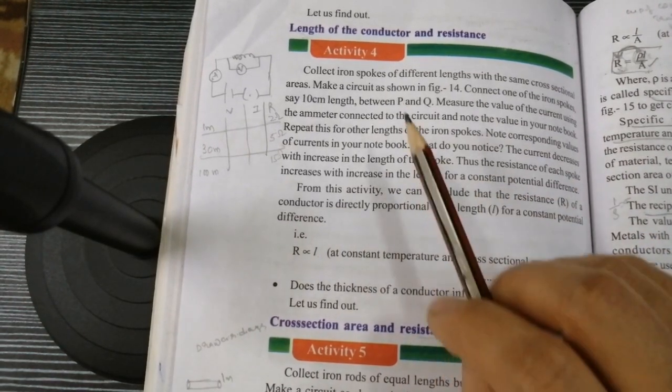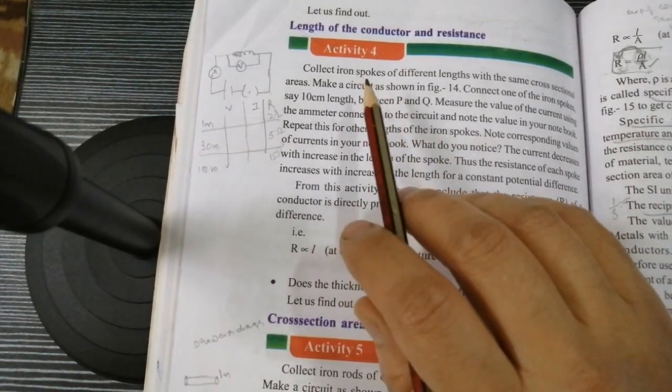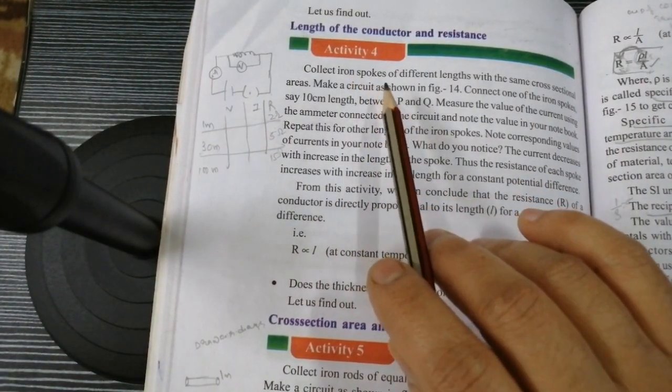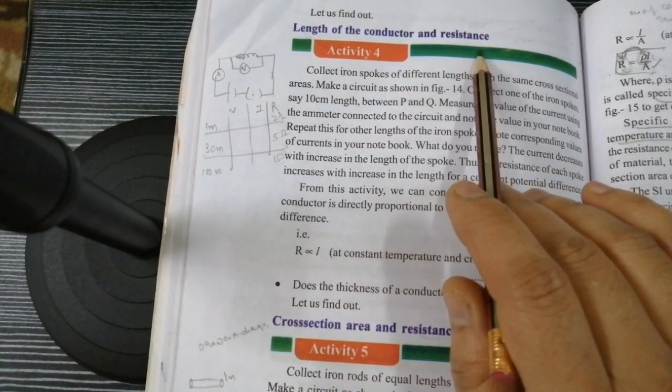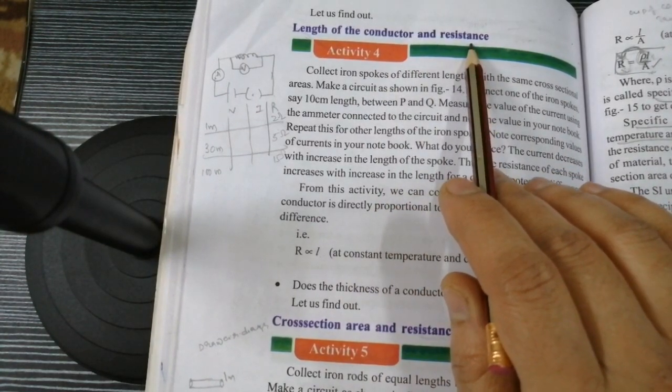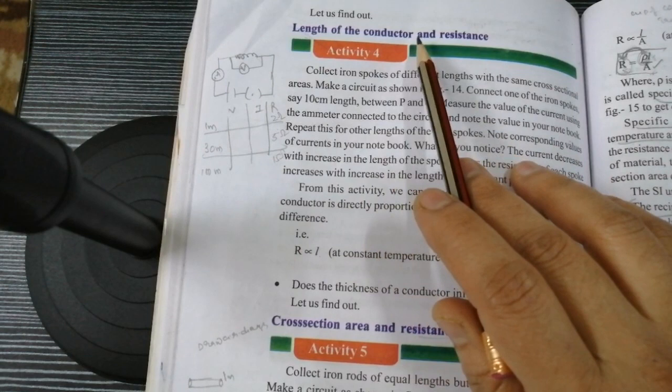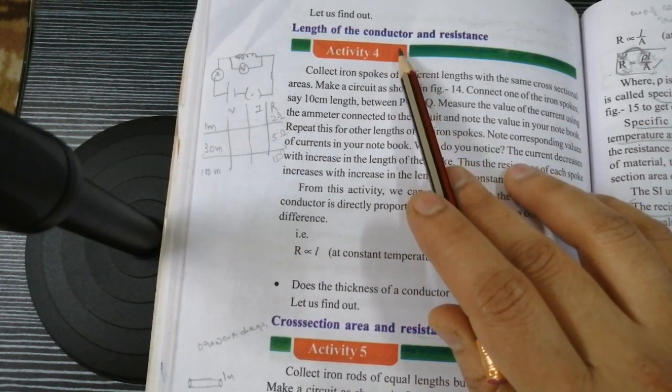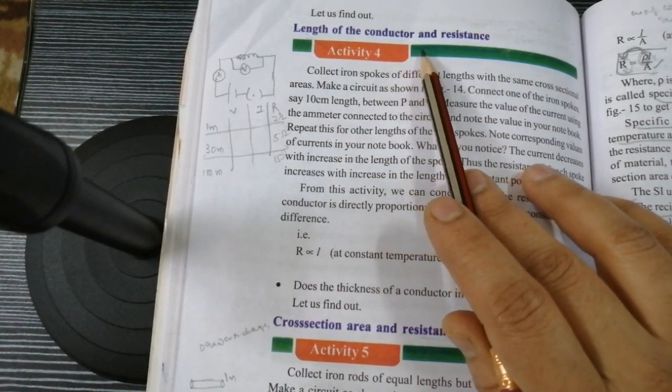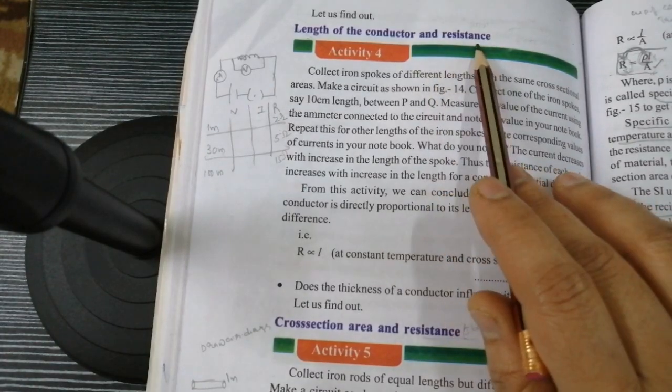Hello everyone. In today's video we'll learn about the length of the conductor and resistance: how the resistance is affected by changing the length of the conductor. If we change the length of any conductor, how does it vary with the resistance?